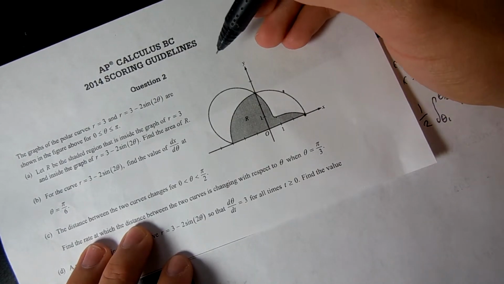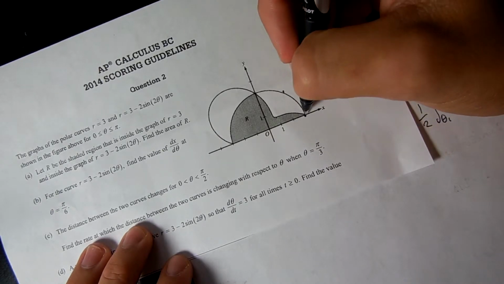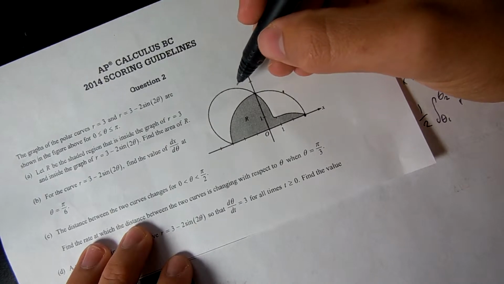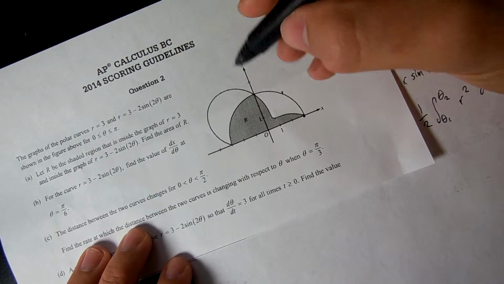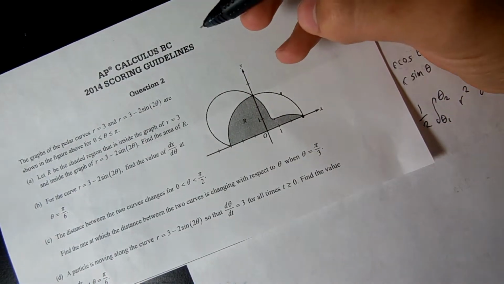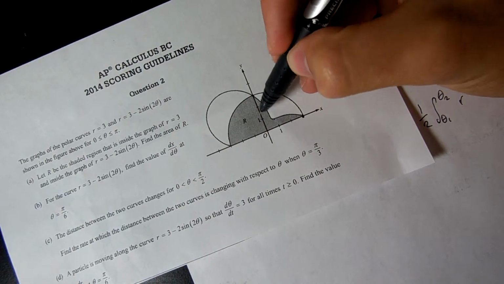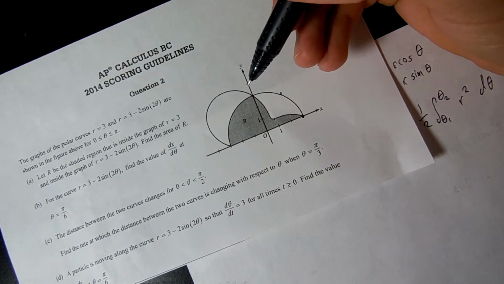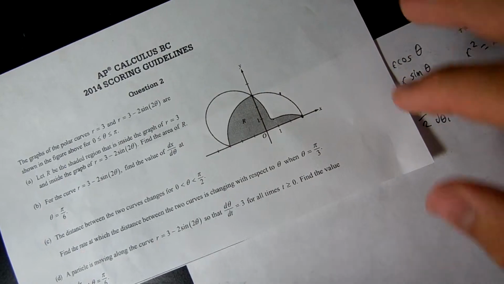For part A, it says let R be the shaded region that is inside the graph of r equals 3 and inside the graph of r equals 3 minus 2 sine of 2 theta. Find the area of R. So I have to find this area. The way I like to solve this is by looking at the graph. I see a quarter of a circle right here, and the area of a circle is pi r squared, and if it's a quarter, you would just divide it by 4. So let's write that down.